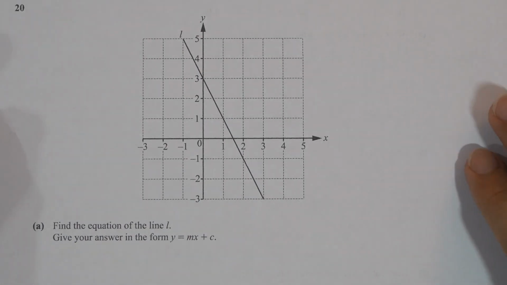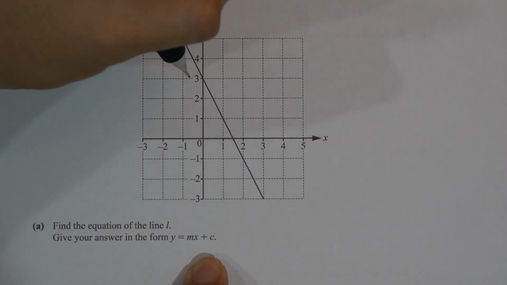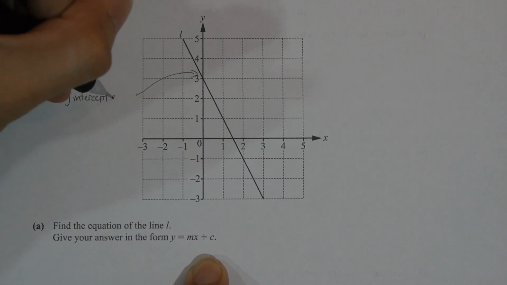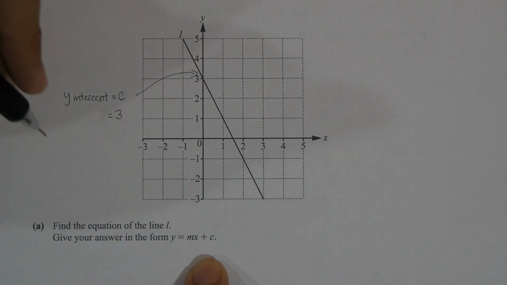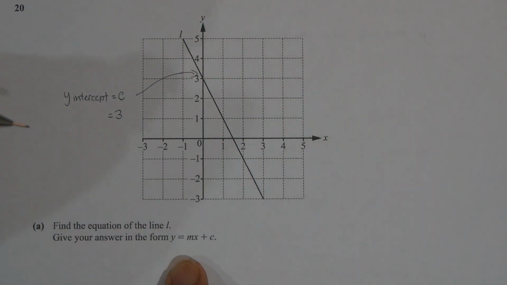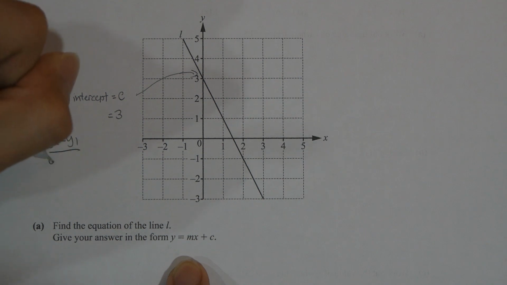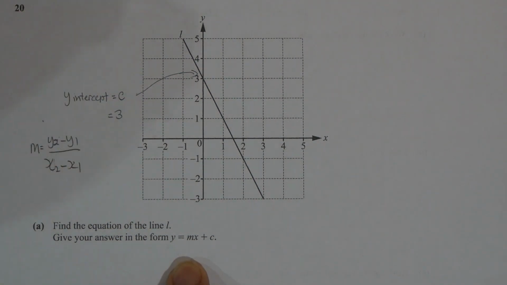Okay, the next question. They want you to find y equals mx plus c. First thing first, you need to identify straight away that the y-intercept of 3 is actually the point C. So you simply choose 2 points from the graph to run the calculation and get the gradient.